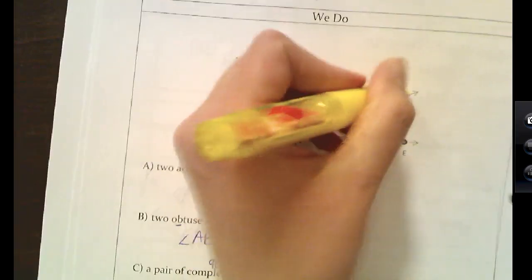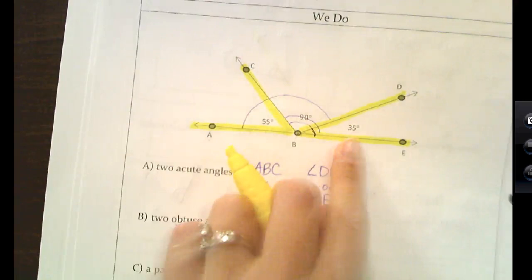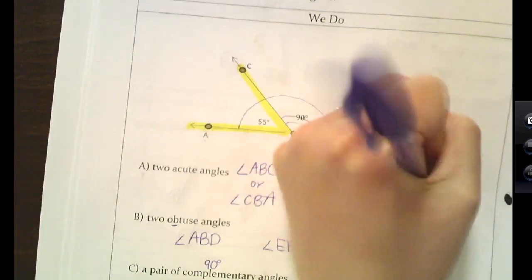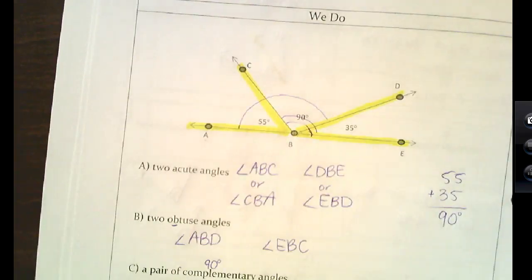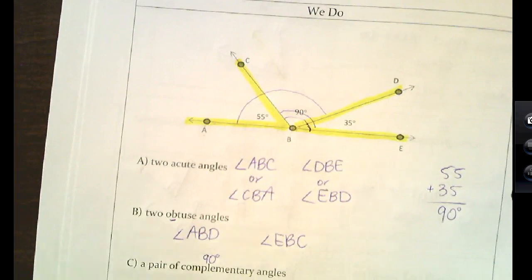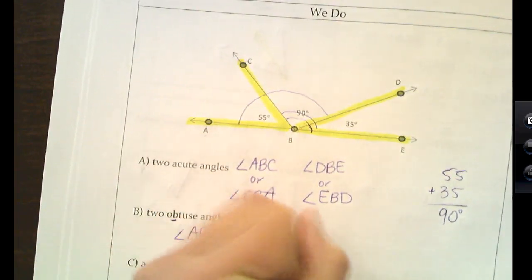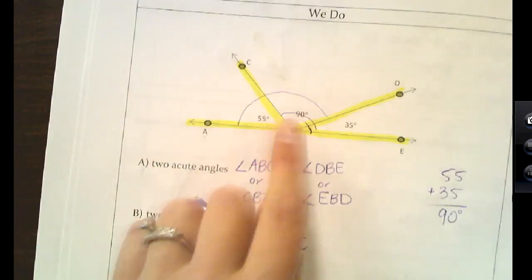And then if I go from D to B to E, that's 35. If I were to add 55 plus 35, guess what I get? 90 degrees. So it wants a pair of complementary angles. So I'm going to say angle CBA and DBE.